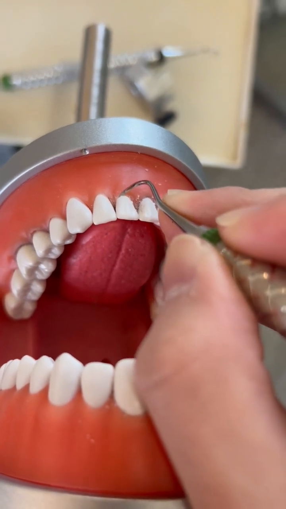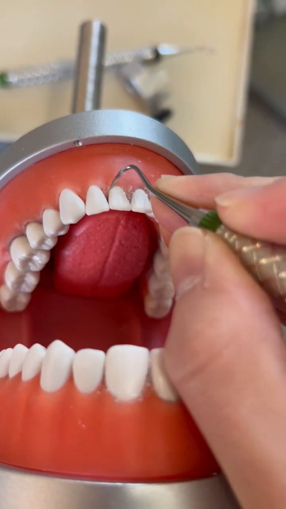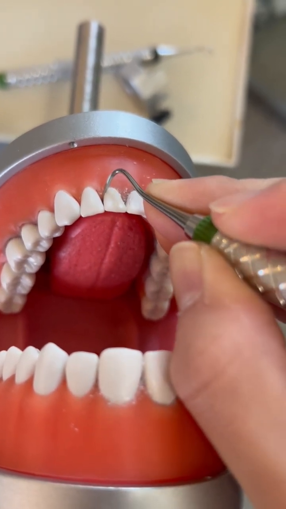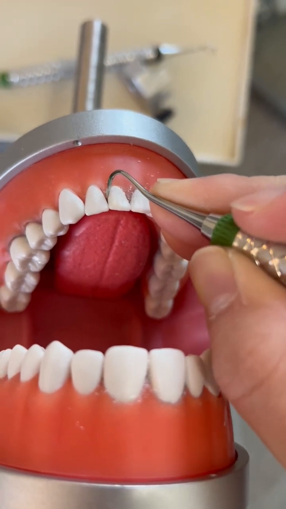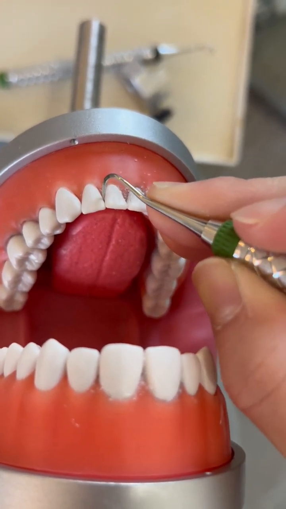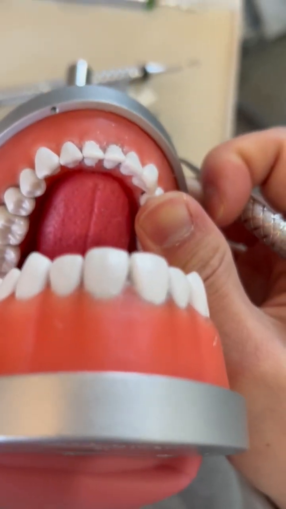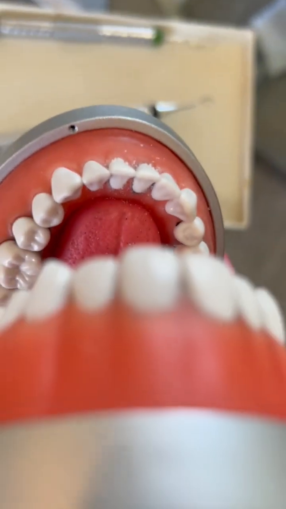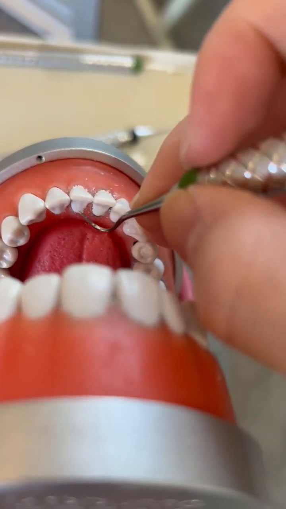Start at the midline, side to side, pivot and roll, side to side, pivot and roll. And then move on to the linguals. Use the secondary blade.